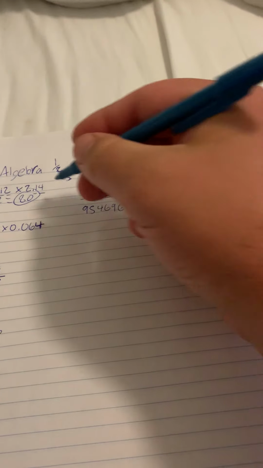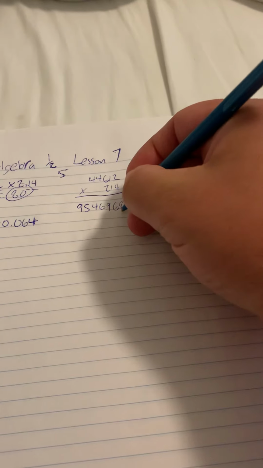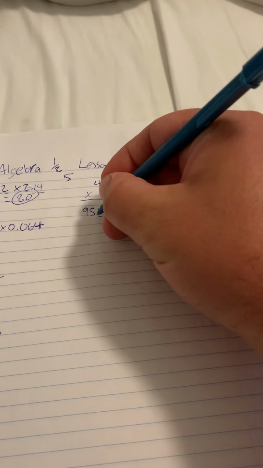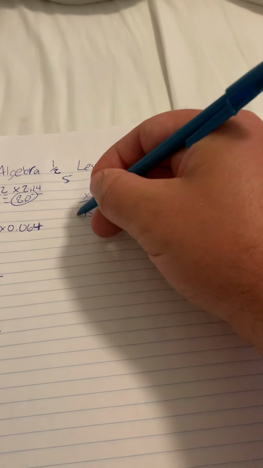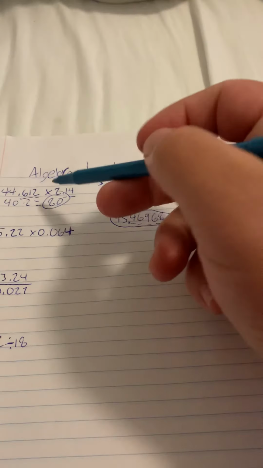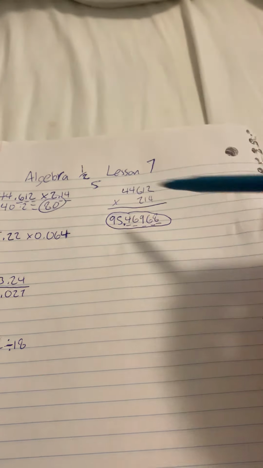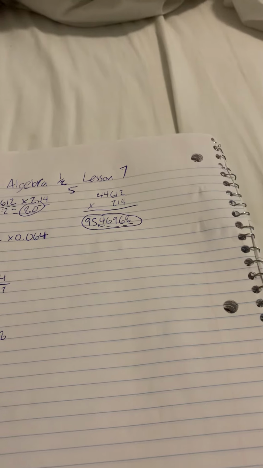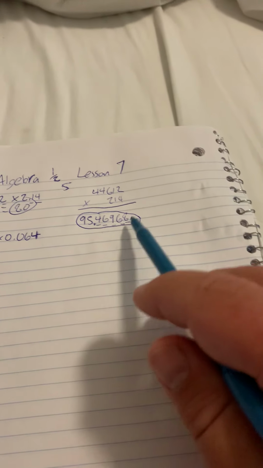And then the decimal point of my answer needs to be 5 spaces over. 1, 2, 3, 4, 5. So this is my answer, 95.46968, or 95 and 46,968 100,000ths. Okay, so however many decimal places are in the problem, 1, 2, 3, 4, 5, that's how many need to be in the product as well.